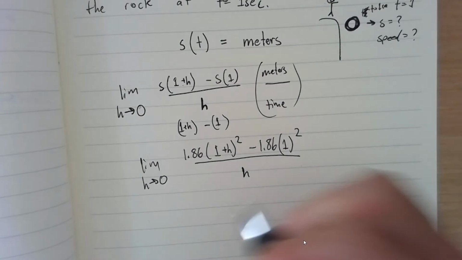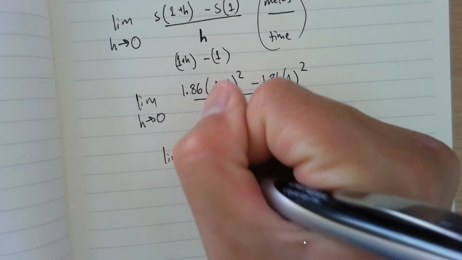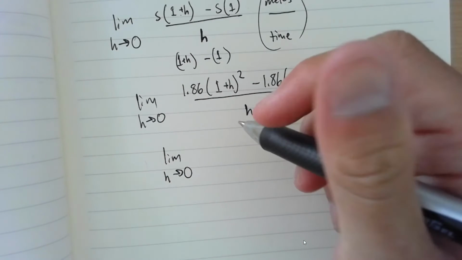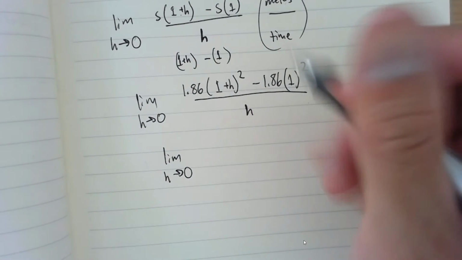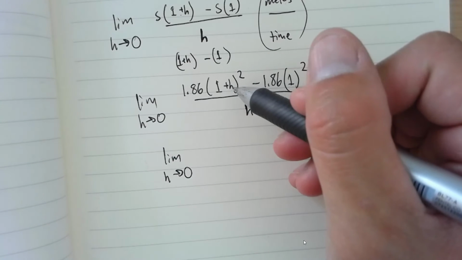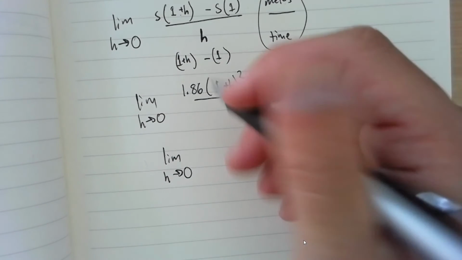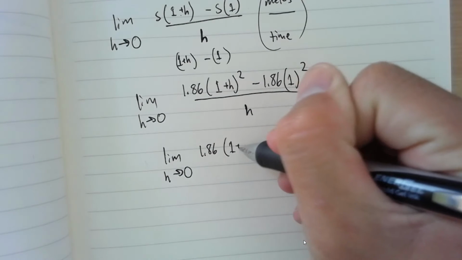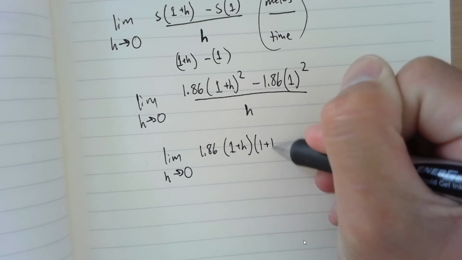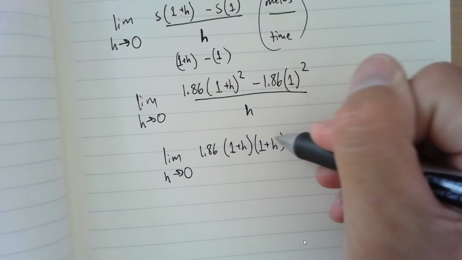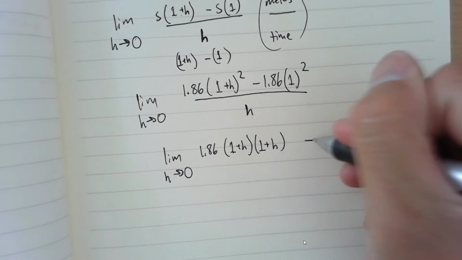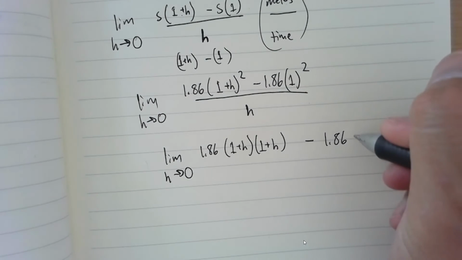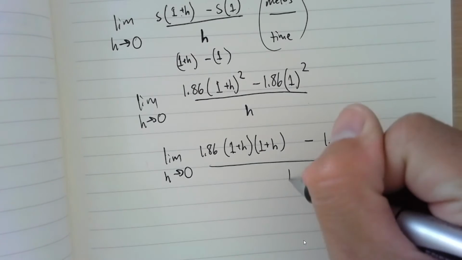And if you do out some more math here, if you expand this out, the rest isn't too bad at this point. This is basically 1 plus h squared. So what this actually means is 1 plus h times 1 plus h. And if you remember FOIL or the distributive property, we're going to have to do that for this one. This one's not too bad. It's just 1.86 times 1 over h.